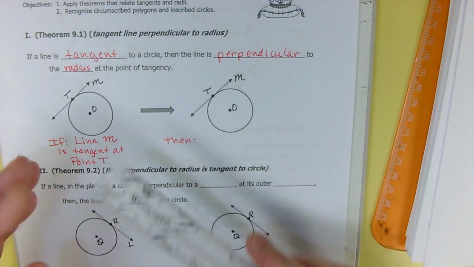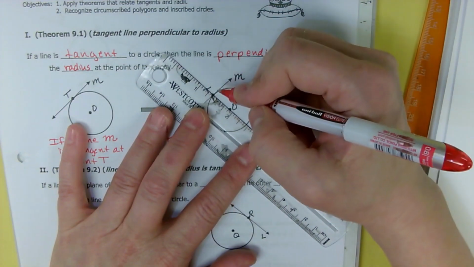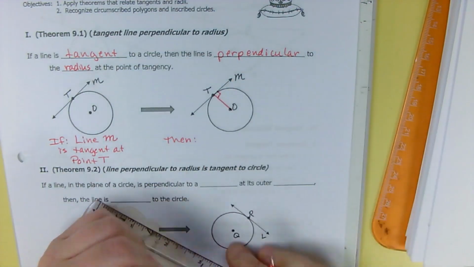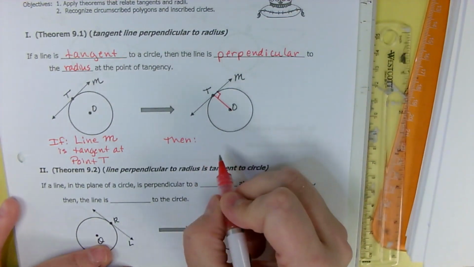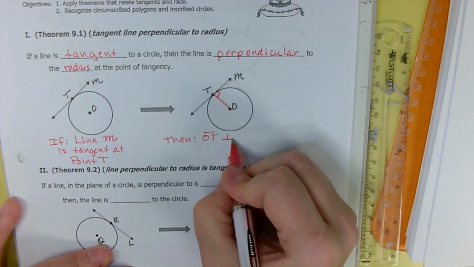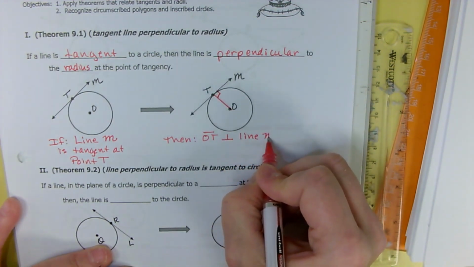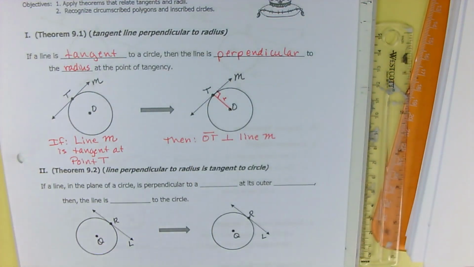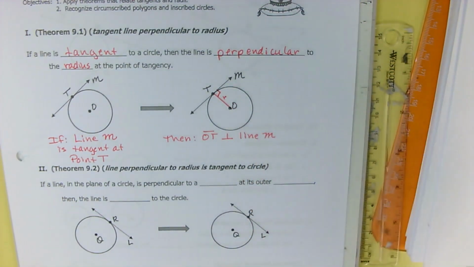then this is what you get. If I draw a line from T to the center of the circle, that is going to be perpendicular. So then segment OT is perpendicular to line m. And of course, O to T is lowercase r, the radius of the circle. The nice thing about that is it gives us all kinds of right triangles, because if you fill in the other two sides of the right triangles, you've got a lot of math you can do with that. So that one's really liberal in what you can do.